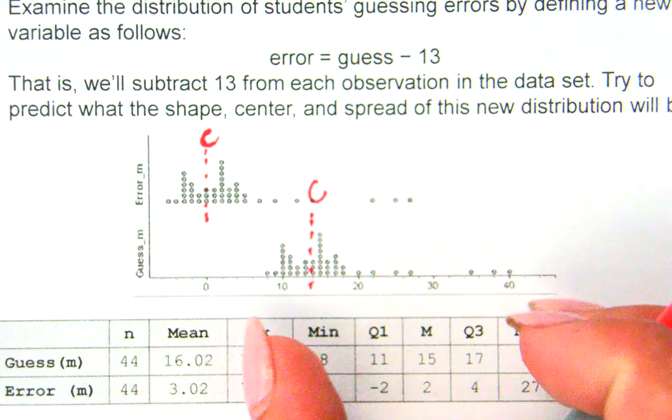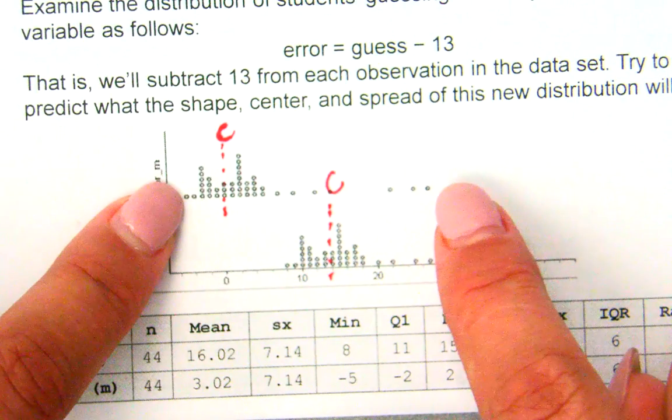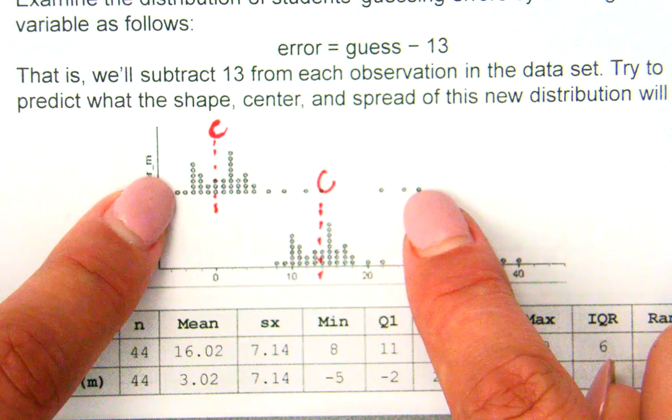So the location changed, but your range is still the same. You still go from, if you take the smallest number and the largest number and you subtract them, it's still the same.